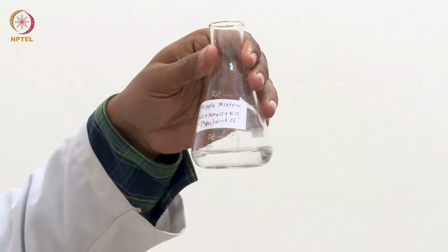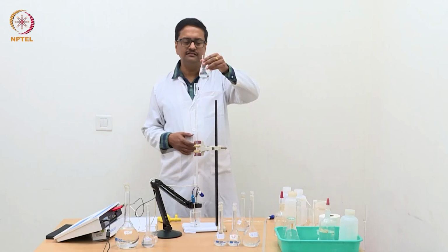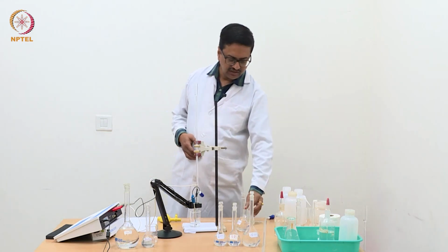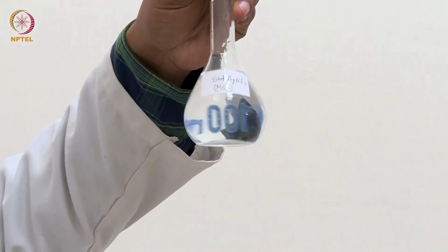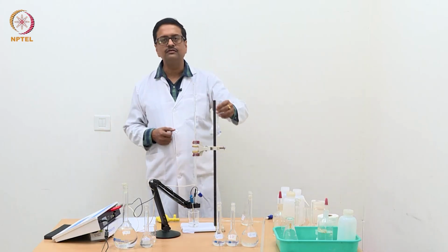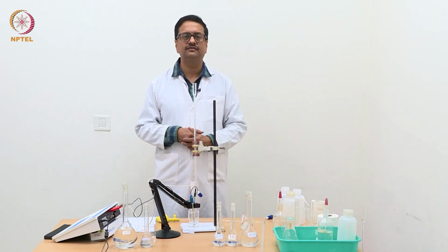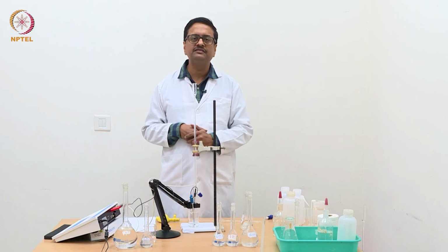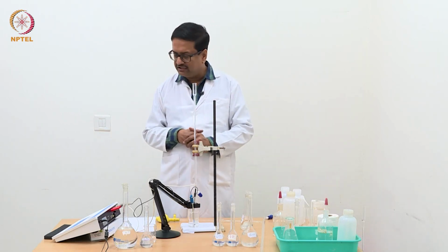So, we will estimate the concentration of chloride in this triple mixture using the primary standard that we have prepared, which is a standard silver nitrate solution. As you all know, when we add silver nitrate to a solution of chloride, a curdy white precipitate forms. So, you will see the same phenomenon happening here.